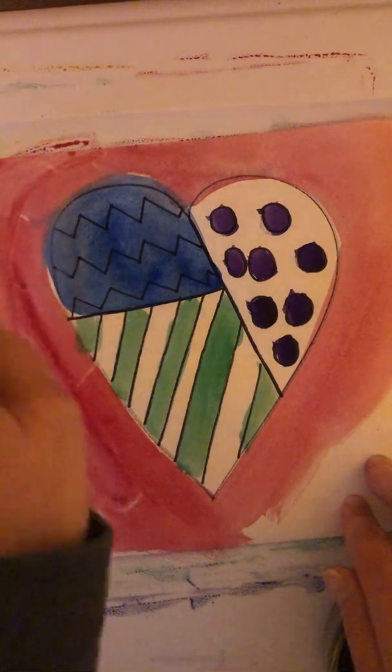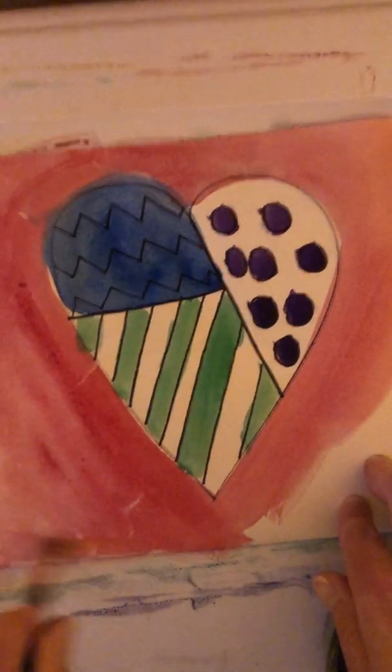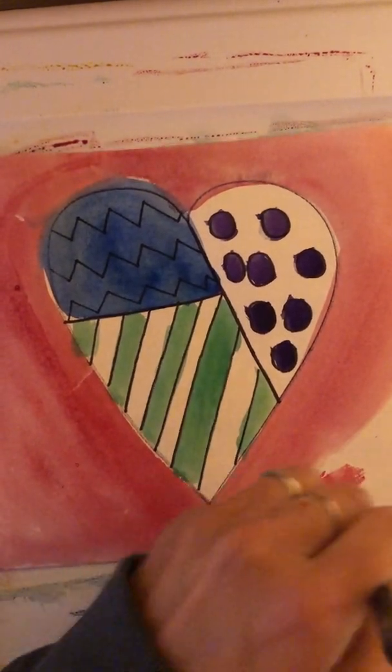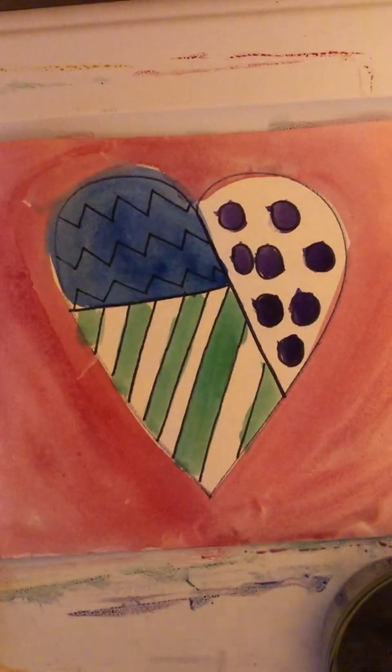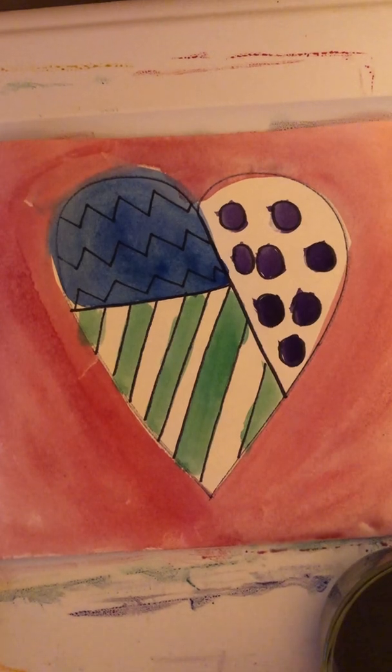If you want to blend colors in your background, then you can start by using one color first, like I am here with my red. Then you can do another color. Let's see, I think I'm going to blend orange with my red.